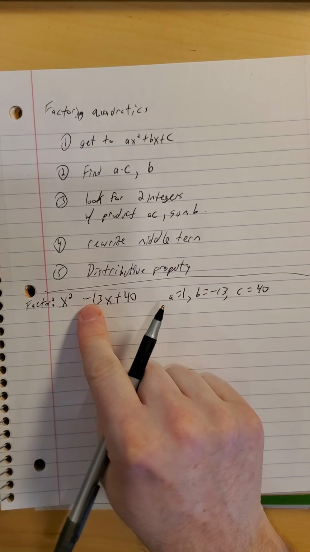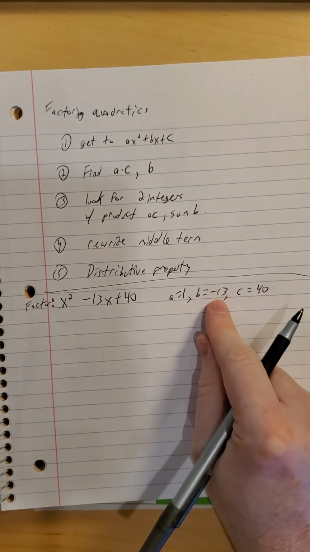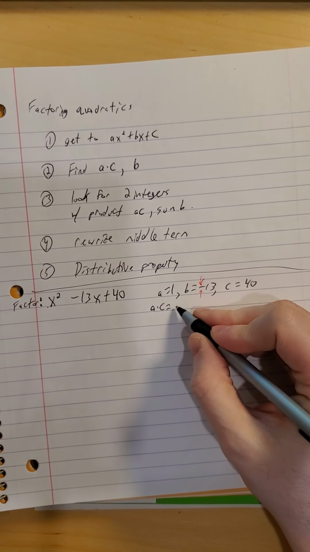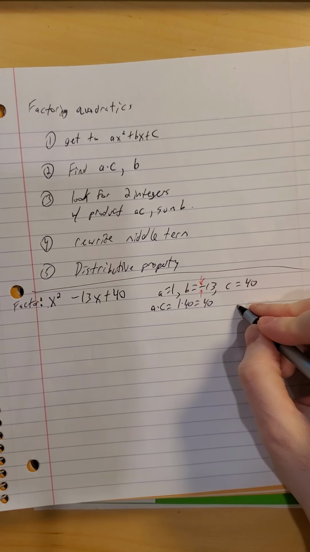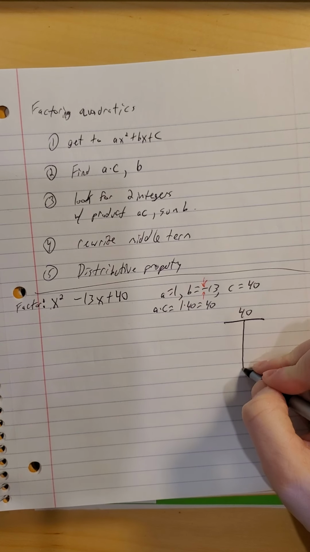So notice the signs also have to come along. B is not 13, B is negative 13. So then A times C, 1 times 40 is 40. So I'm going to make a little table for the factors of 40.